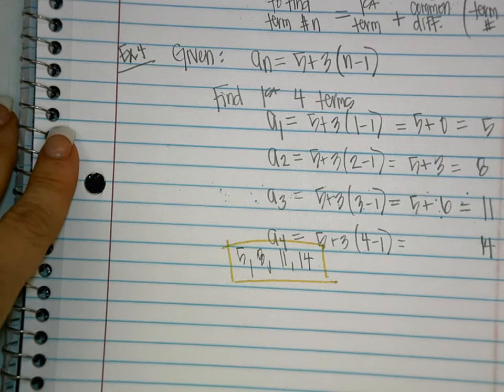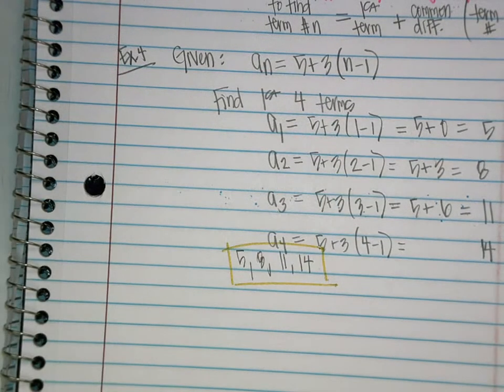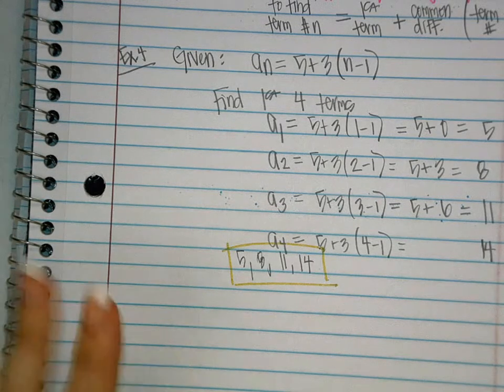Okay, so if you're finding the first 4 terms, it's just plugging in. I could ask you to find 6 terms. I could ask for 3. Doesn't matter. You're just plugging into a formula. Questions on how you did that?